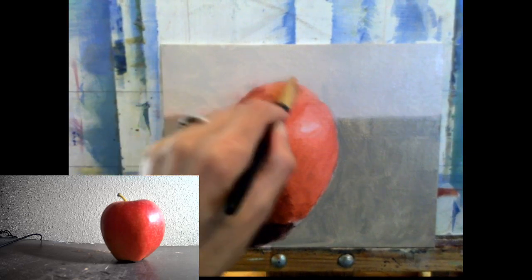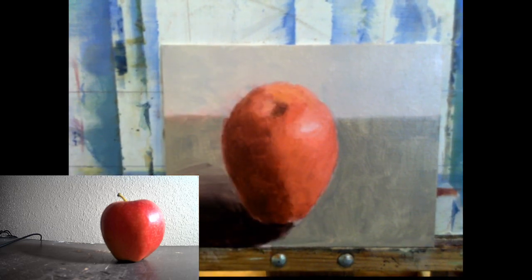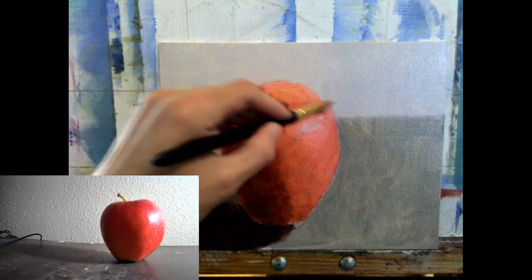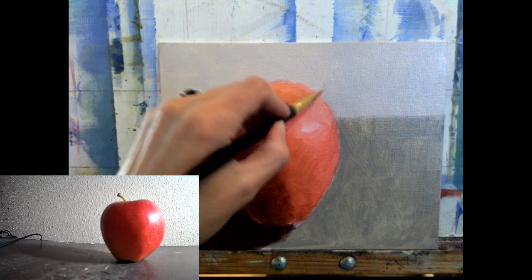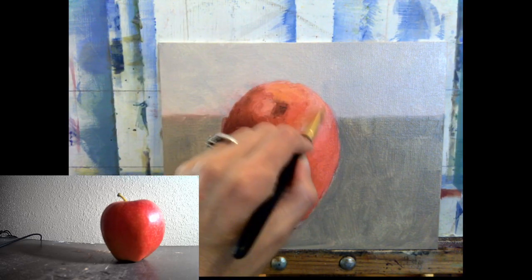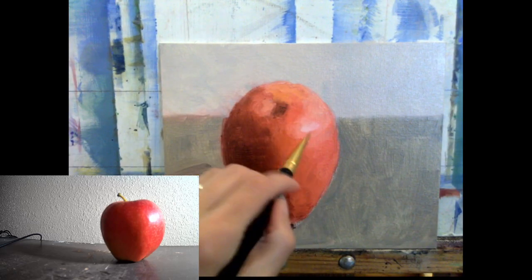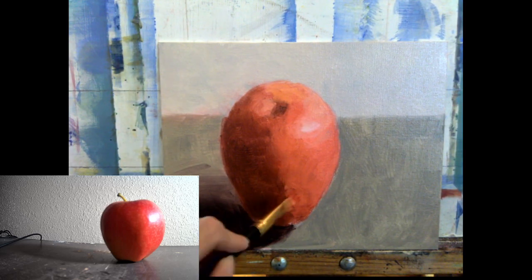Making it change from dark to light. This area here, the light is shining on it, so it's a little brighter. And not too bright down here.